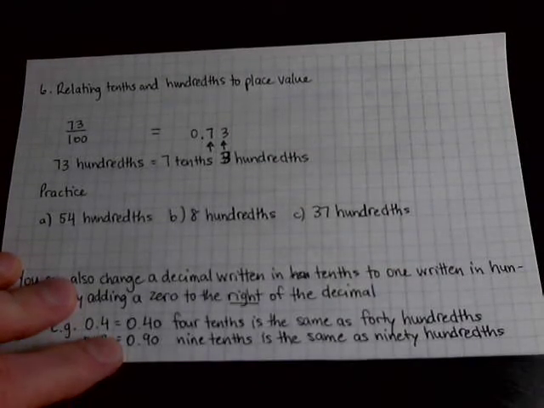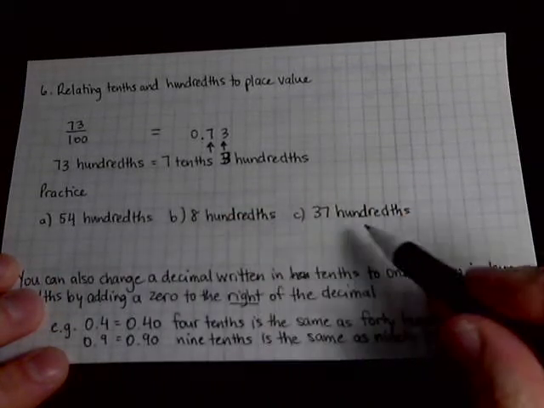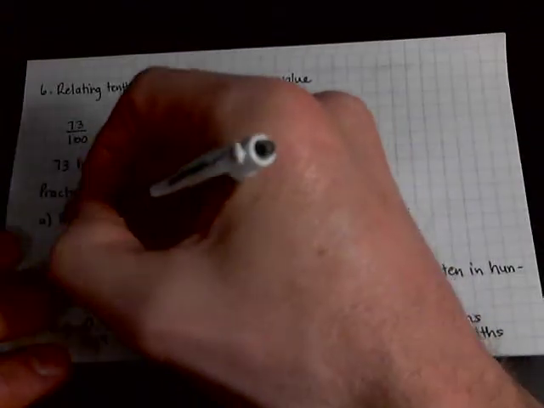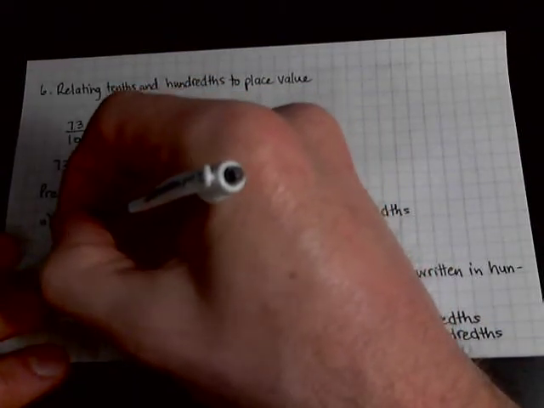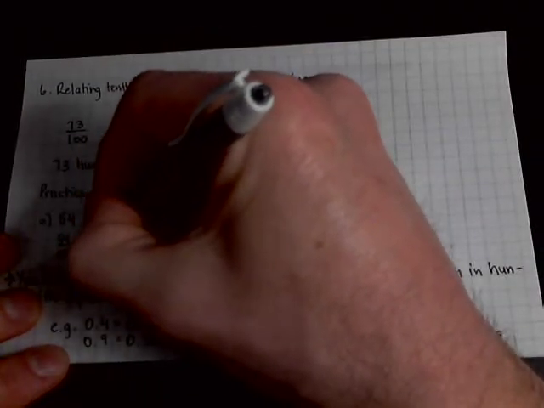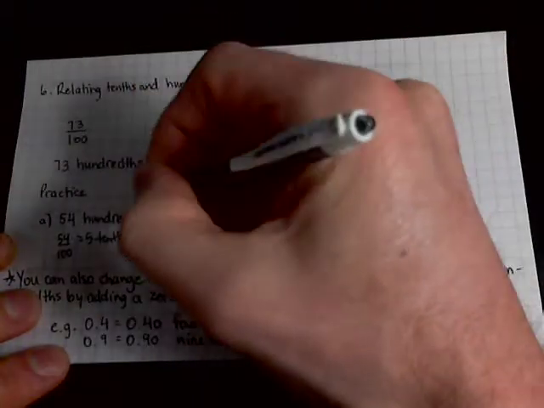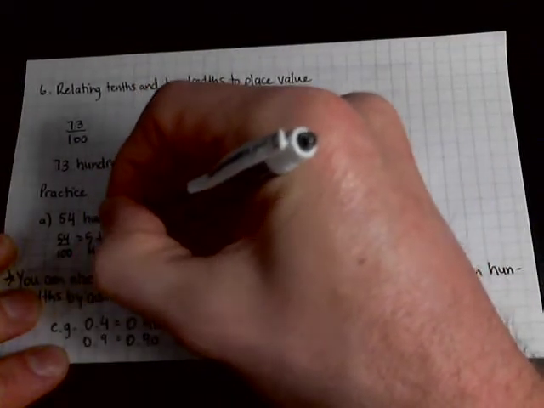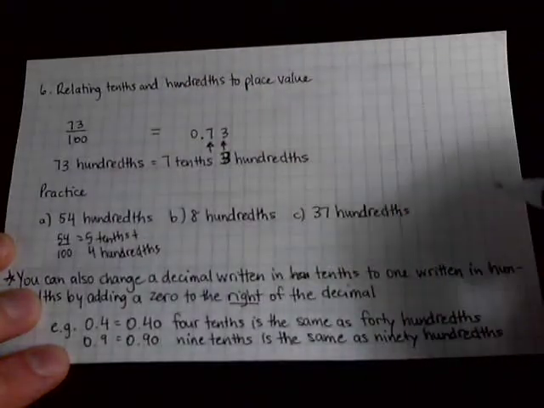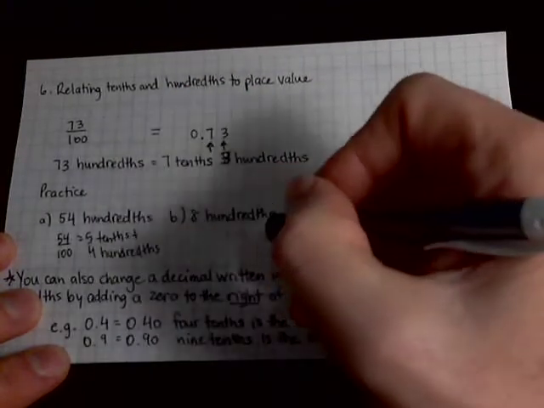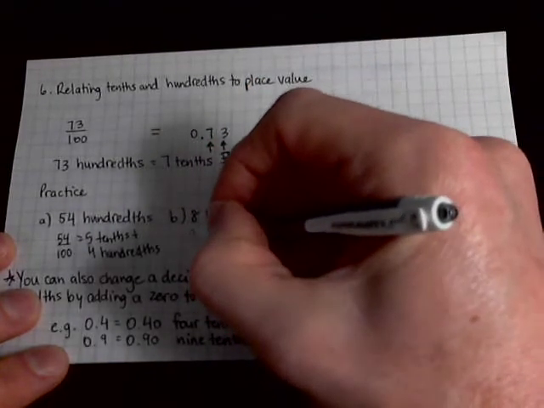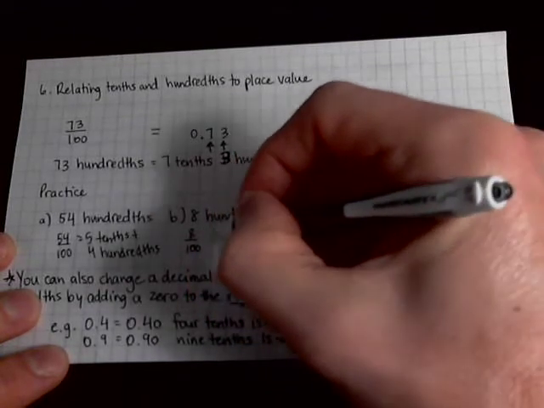Okay. And so we're going to do the same thing with these ones down here. If I have 54 hundredths, that's the same thing as saying 54 over 100. And that is 5 tenths plus 4 hundredths. Okay. If I have 8 hundredths, then I would say that's 8 over 100.